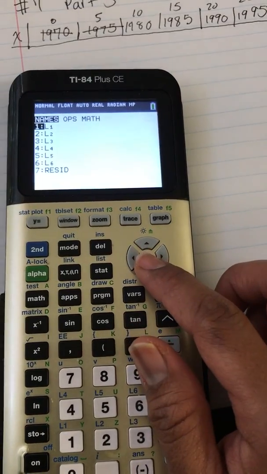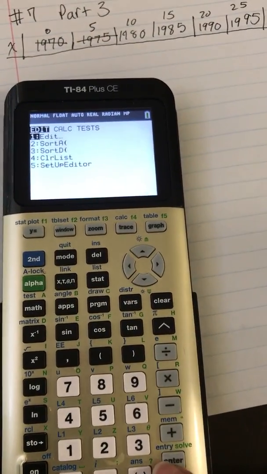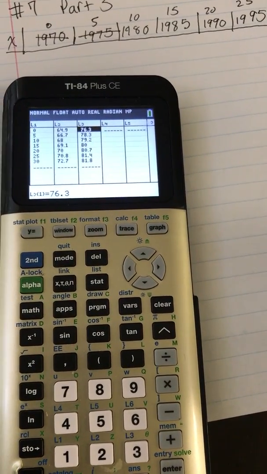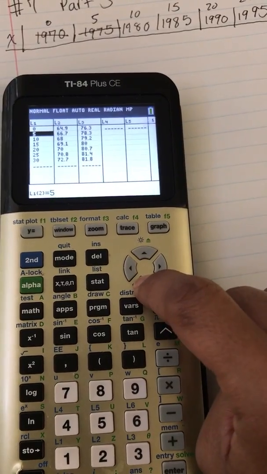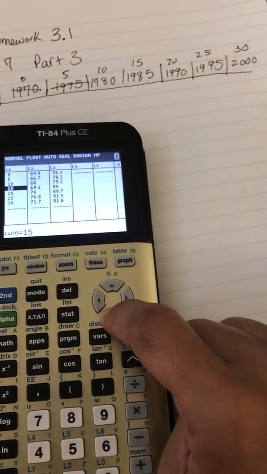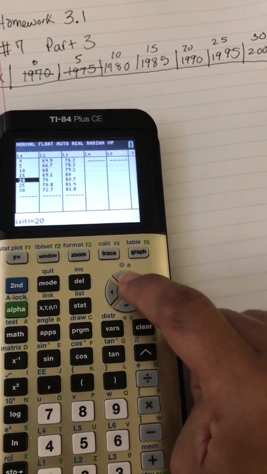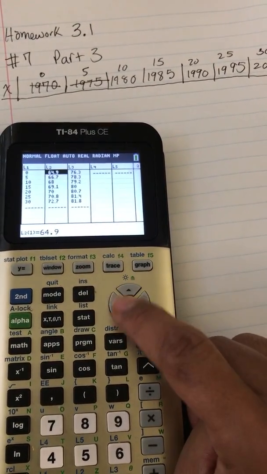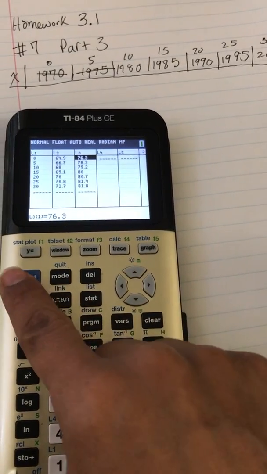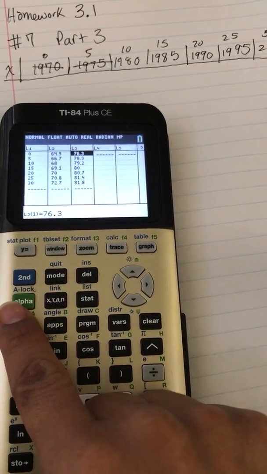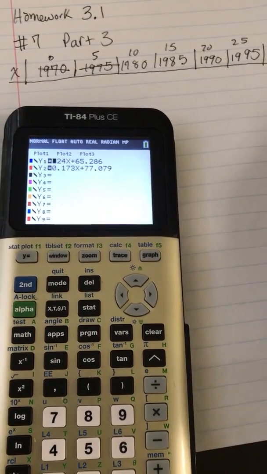So I'm going to show you my list by going to Stat Edit. And there's my list. The years is L1. So if you notice, I've got 0, 5, 10. They correspond with the years here of 1970, 75, and so on. And I've got the women's values here, the men's values here. And I've already calculated my linear regression for both, and I've actually put it in the graph already.